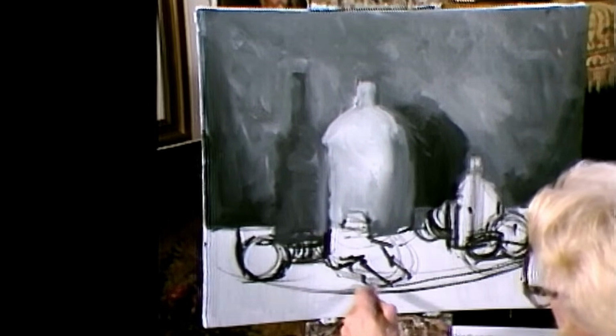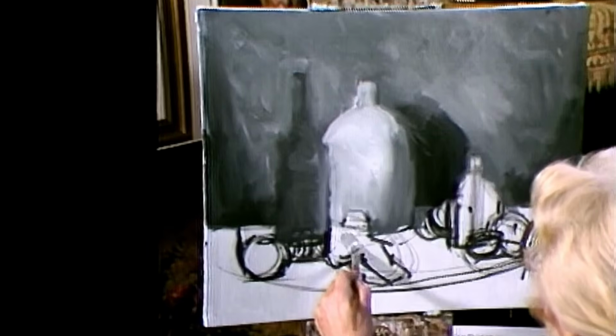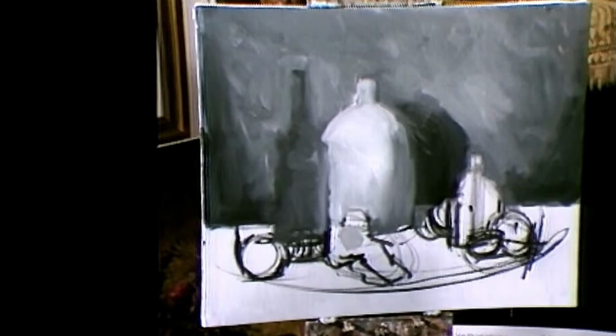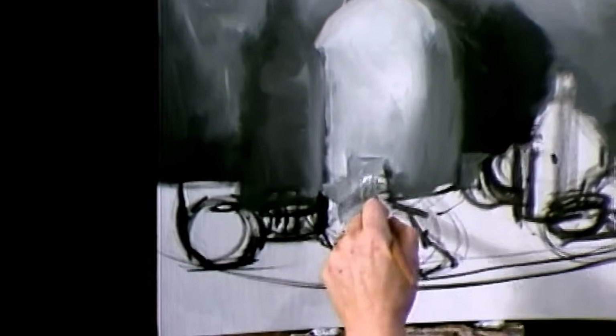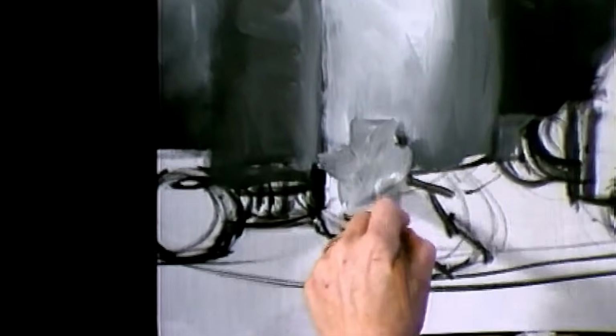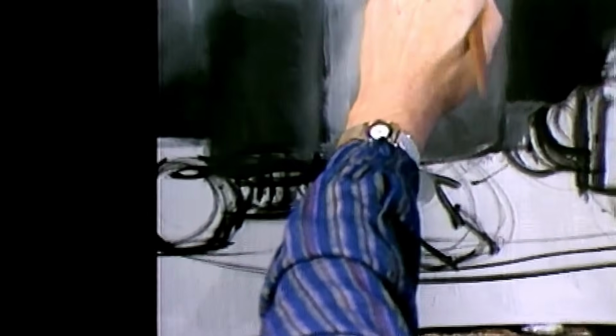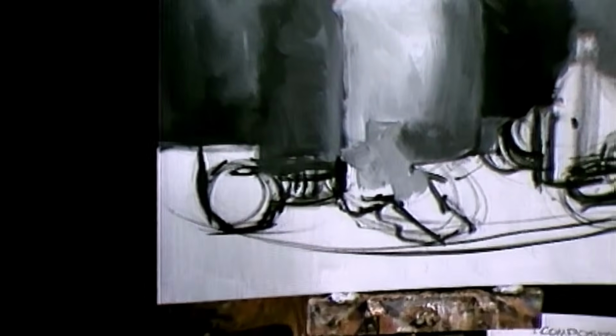Yes, it looks as though these grapes are a very light color, and we think of them as light. But in this situation, they are darker than the crock. Very often, preconceived ideas of what we think the object is like robs us of a chance to record it as we see it at that particular time.